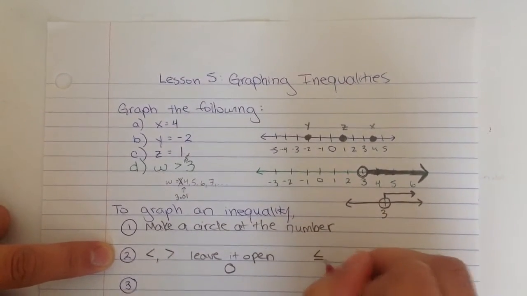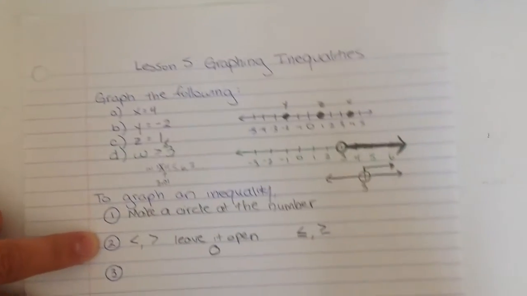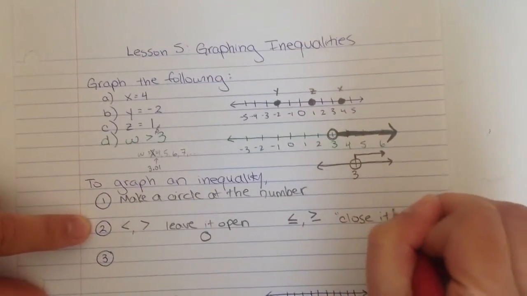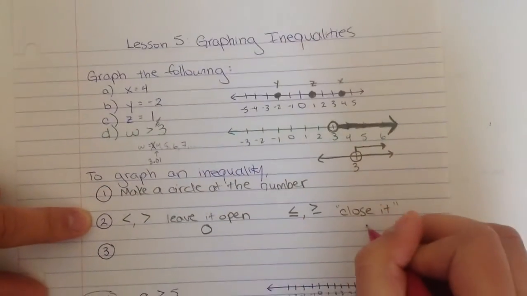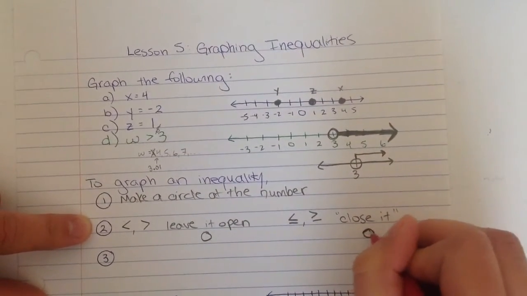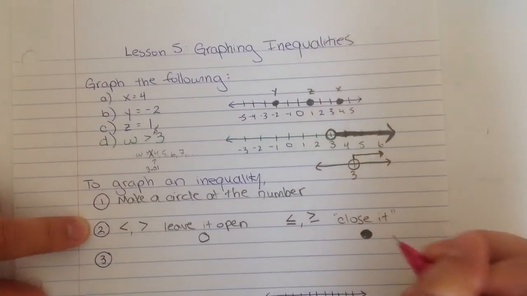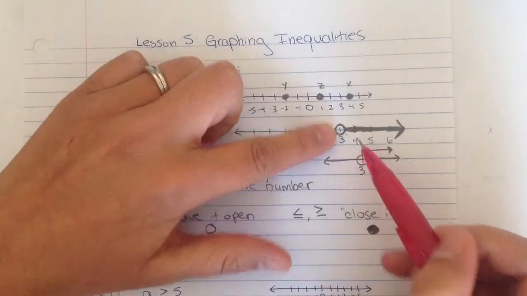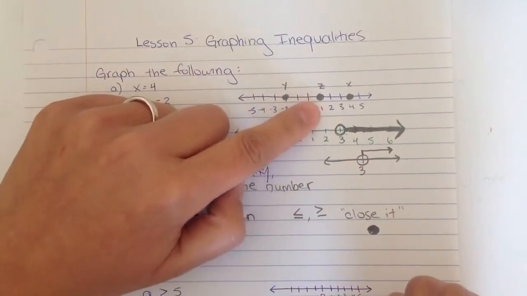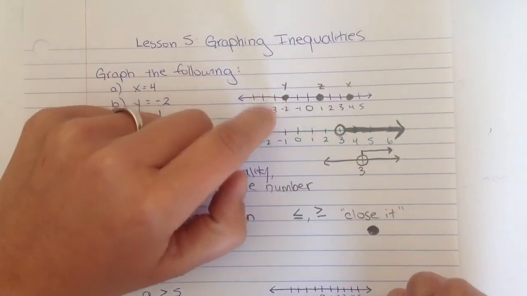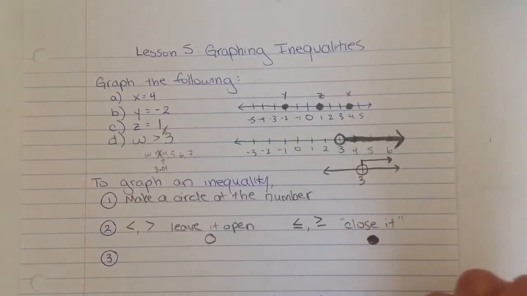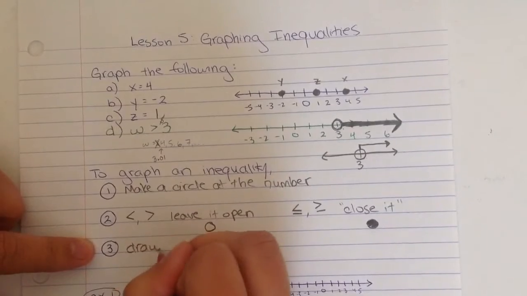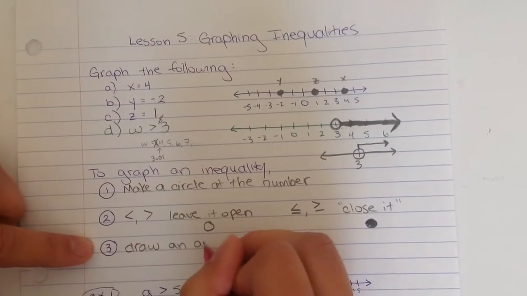If it is less than or equal to or greater than or equal to, then you will close it. When you close the circle, it means you fill it in. So that's an open circle, that is a closed circle. These are open circles. These ones are closed circles because it can equal -2. It does equal 1. And step 3 is draw an arrow in the correct direction.